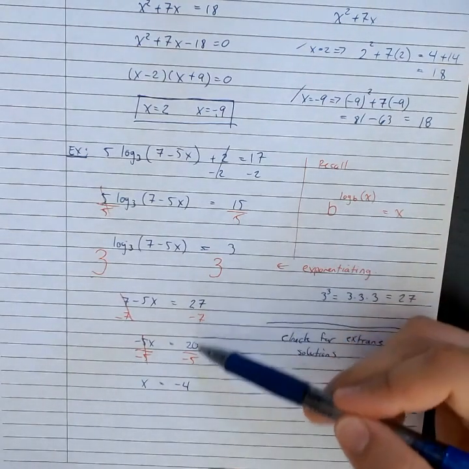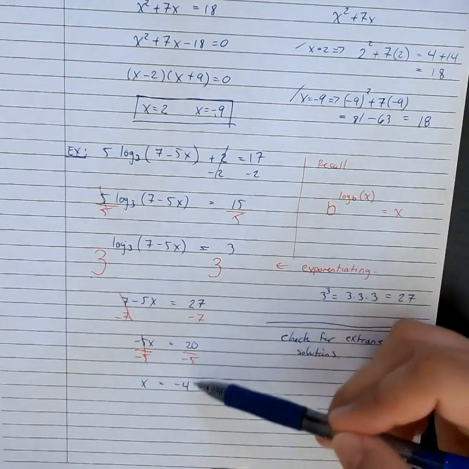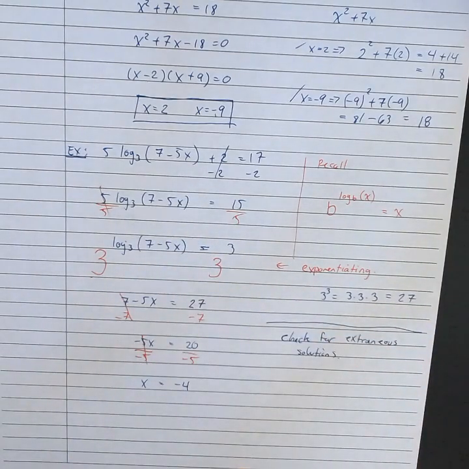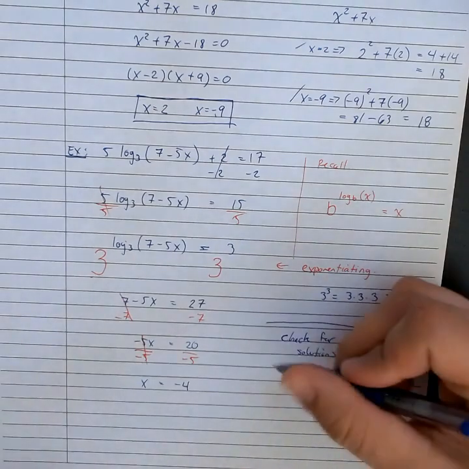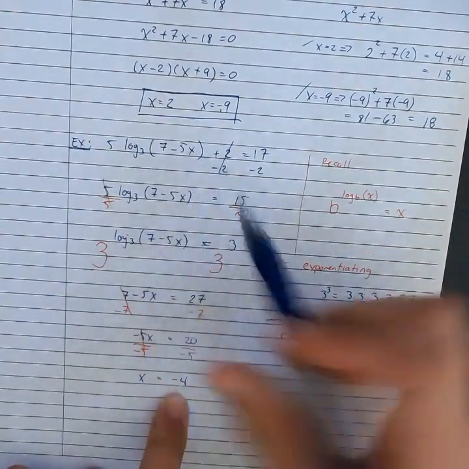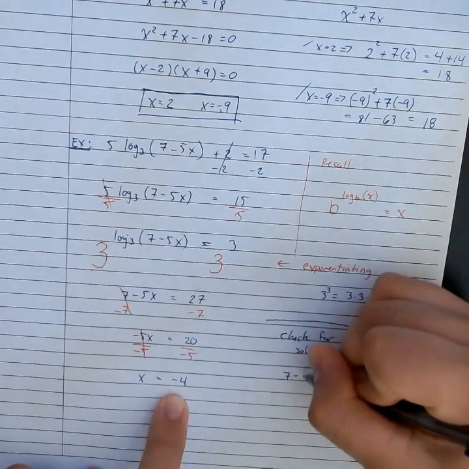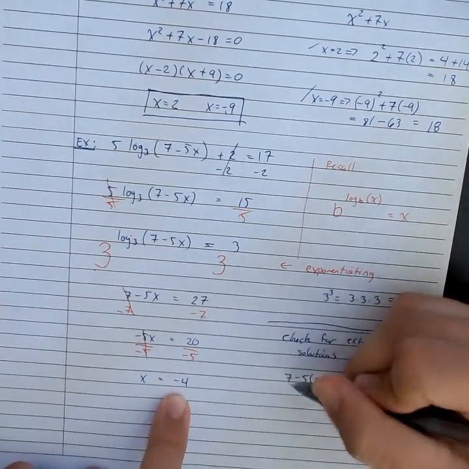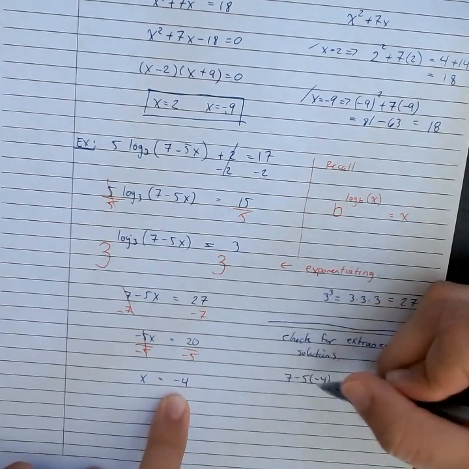Assuming we've done everything right, that might not be our answer if, by plugging it in, it causes me a problem over there. So let's see what happens. The only place I could plug something into is right here. So that's going to be 7 minus 5 times my x.